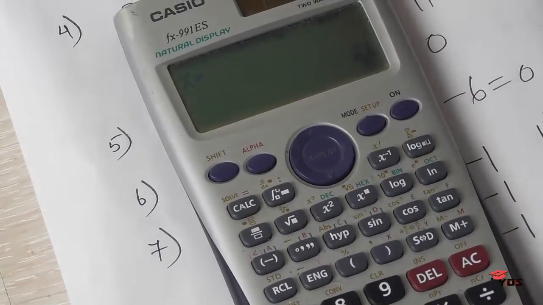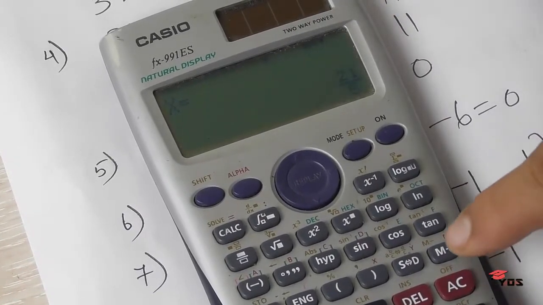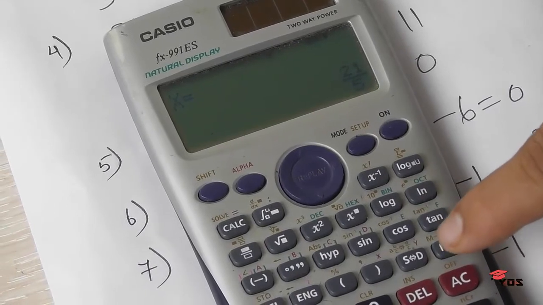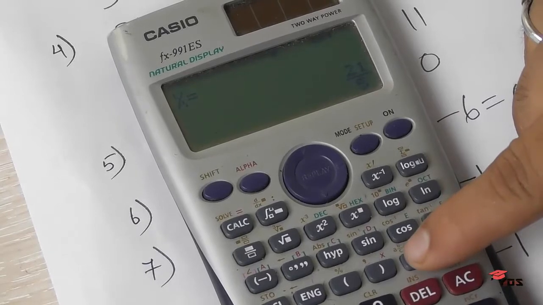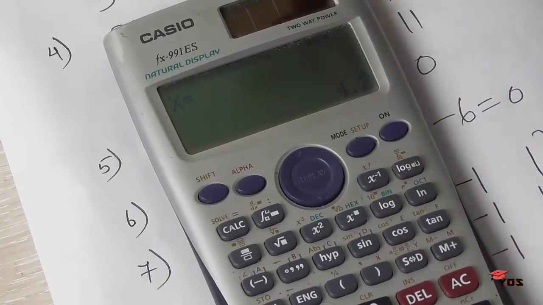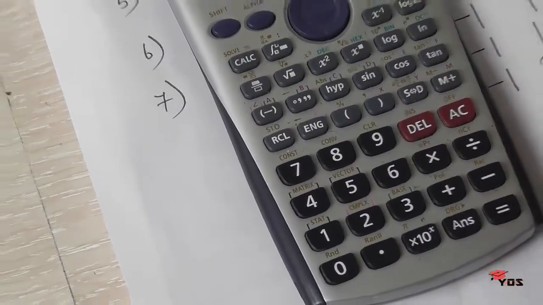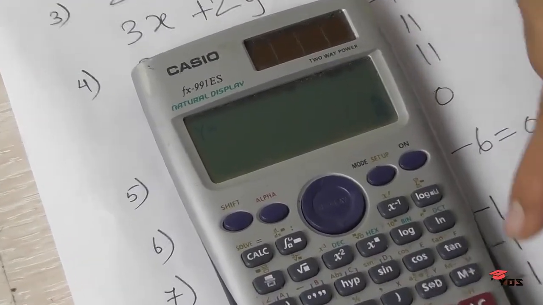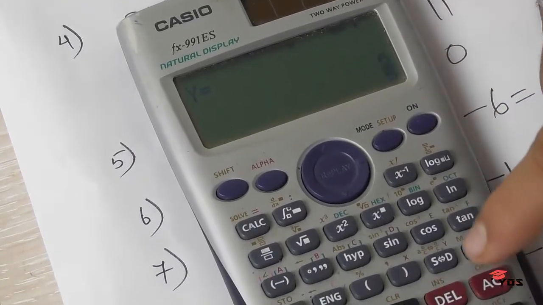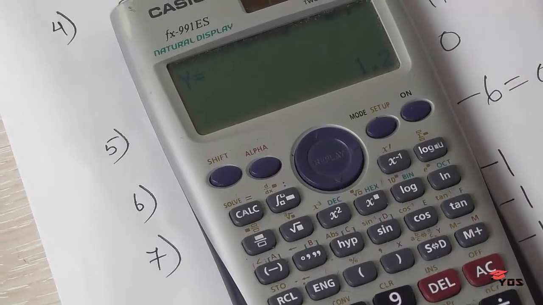Now this is a simple fraction. If we want to change it to decimal, then we have to use this button S to D, simple fraction to decimal fraction. So simple to decimal, and you can see the value of x is 4.2. Then we want the value of y. So again we press enter, and it shows the value of y is 6 by 5. Again we can see the decimal by going from simple fraction to decimal, and hence it is 1.2.